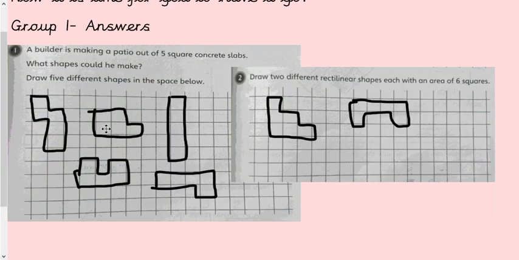So here are the answers for group 1. So a builder is making a patio out of 5 concrete slabs. What shapes could he make? Draw 5 different shapes in the space below. So you could have drawn all kinds of shapes. You just had to make sure you had 5 squares inside it. So they could have been any shapes. They might have looked like this, might look differently. That's fine, okay. This one, draw 2 different rectilinear shapes, each with an area of 6 squares. So this one, you had to draw just 2 shapes where they had 6 squares inside them.